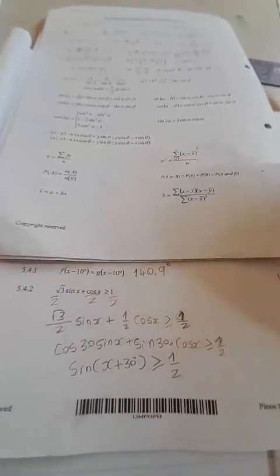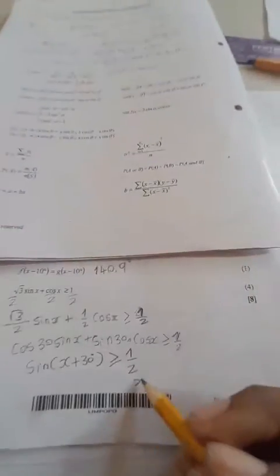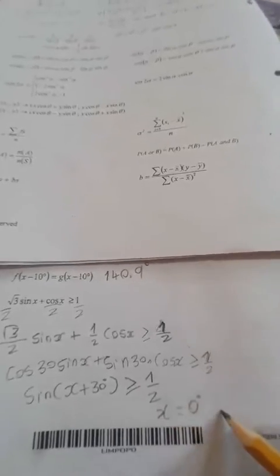Sine 30 degrees gives us a half, and sine 150 again. Let me check. Sine 150. Yep. Sine 30 and sine 150, they give us half. So here you can just say, since they say this graph must be greater than or equal to, x equals 0 degrees or x equals 120 degrees, because 120 degrees plus 30 degrees gives us 150 degrees. I hope I did not confuse anyone here. Like I promised you, I'm going to show you two methods on how you solve it.